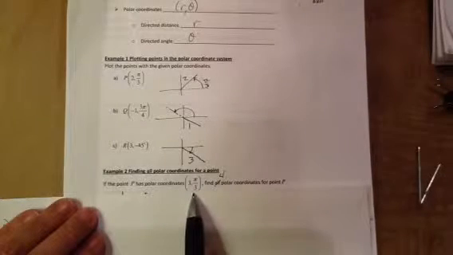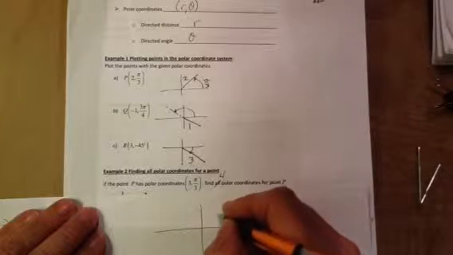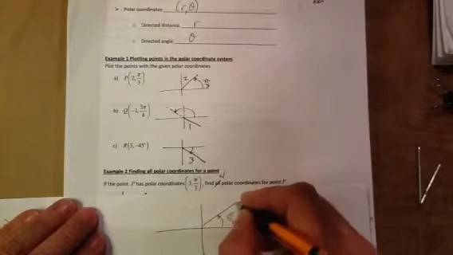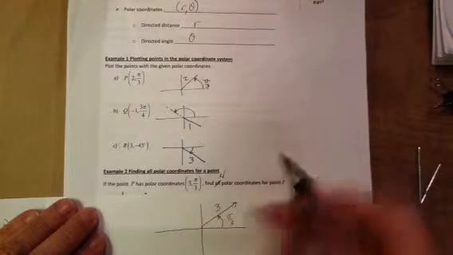Okay, in this example too, we want to find the point P. It has this polar coordinate, a length of 3 at pi over 3 radians, and we're going to find 4 polar coordinates for that point. The first one is pretty obvious. So I take the pi over 3, which is 60 degrees, and I have a distance here of 3. That's one of them.